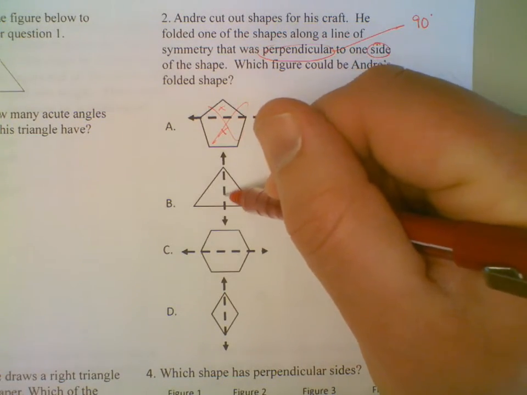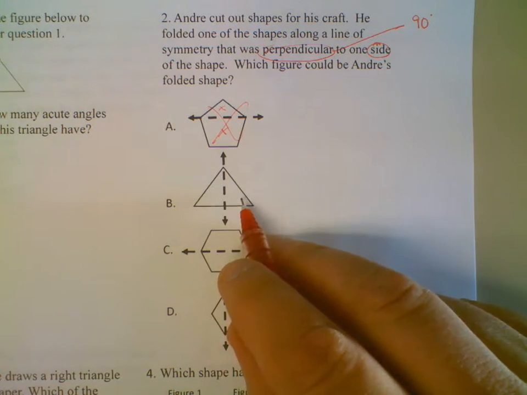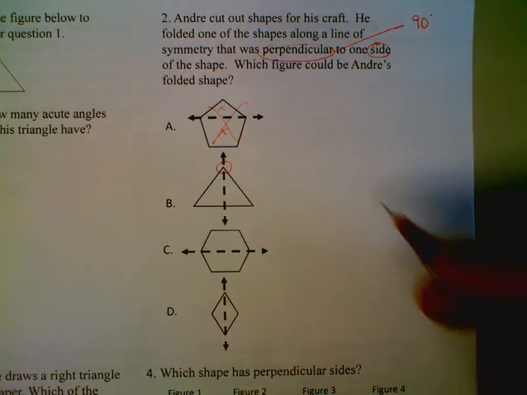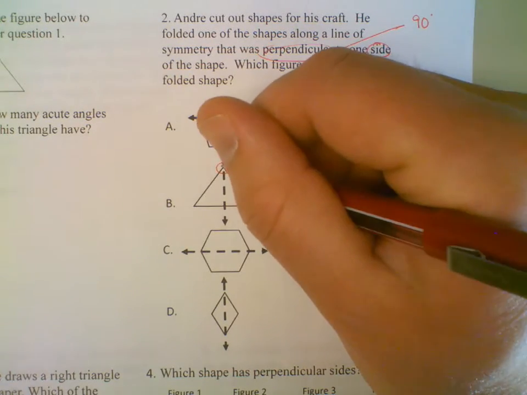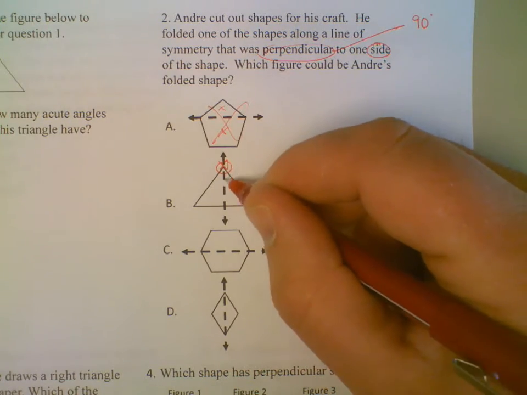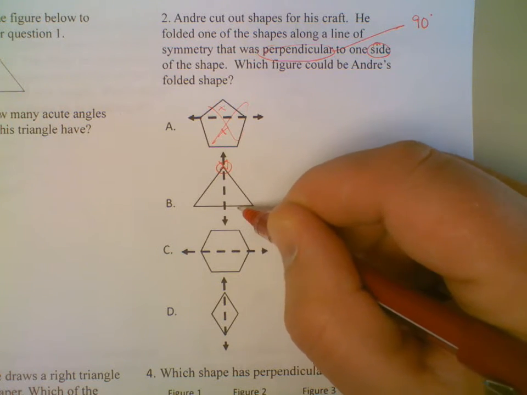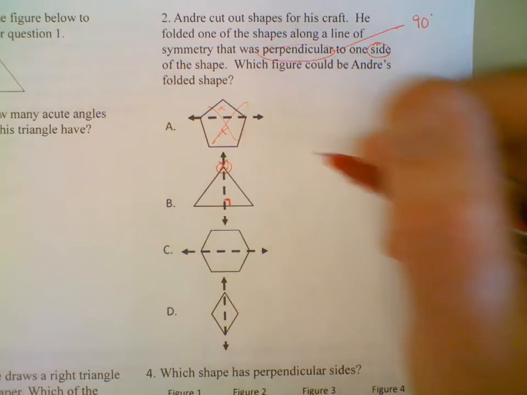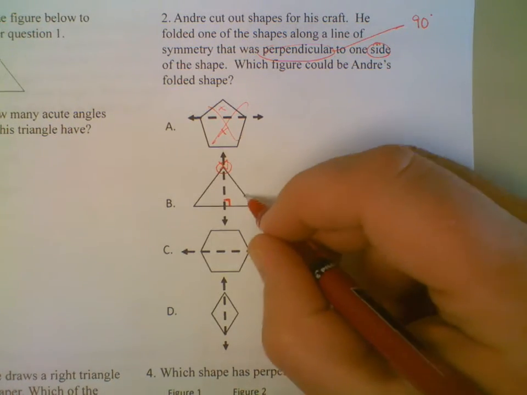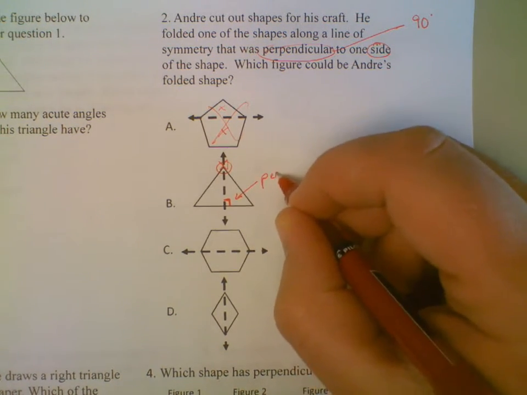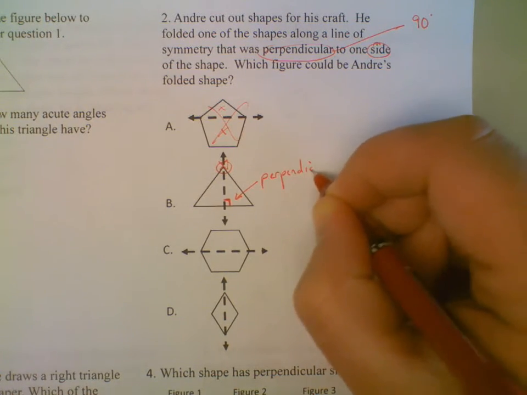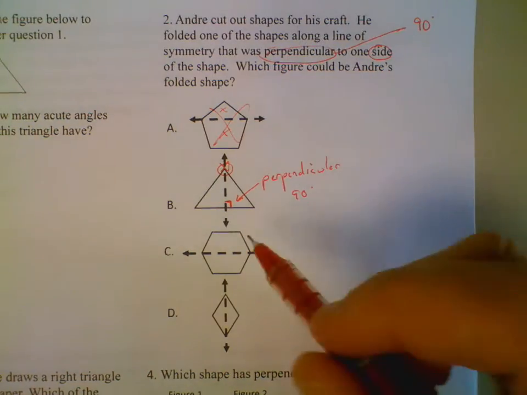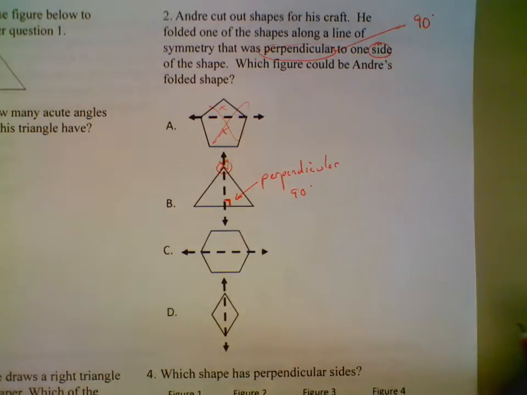This one does have a line of symmetry. It's equal on both sides. Now, does this make a right angle at the top? No, that's not a right angle there. Does it make a right angle at the bottom when it hits the side? Yeah, I think that's definitely a right angle. So that's a right angle, and that's what makes it perpendicular, or 90 degrees, right? And before I circle that B, I'm going to check them all, right?